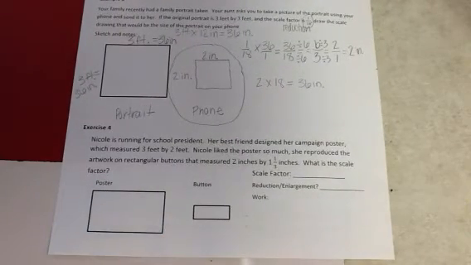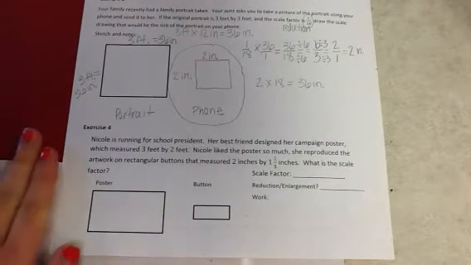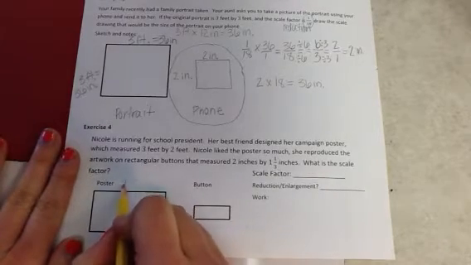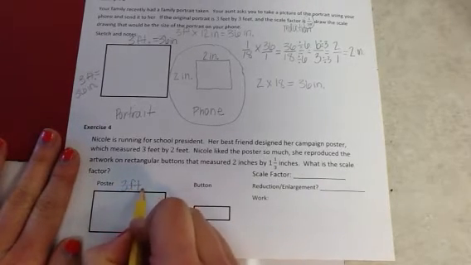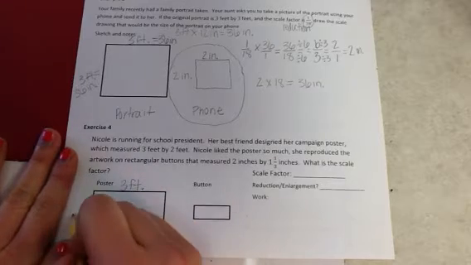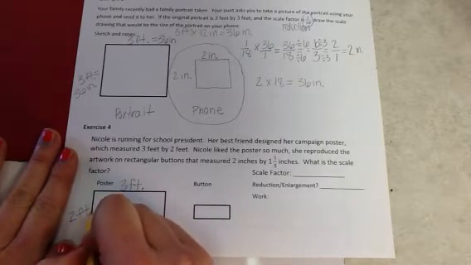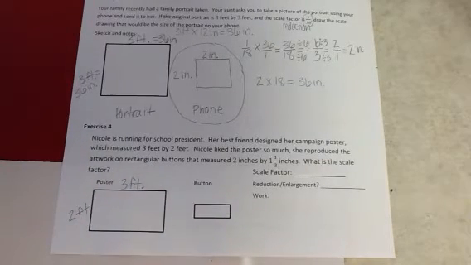All right, example 4. Nicole is running for school president. Her best friend designed her a campaign poster which measures 3 feet by 2 feet. So here's her poster. I'm going to go ahead and label 3 feet is the longer side, by 2 feet is the shorter side. So that's 3 feet by 2 feet.